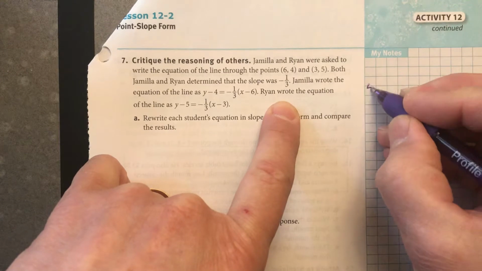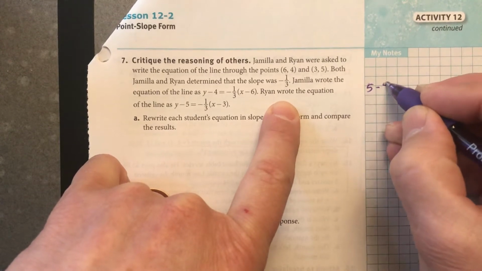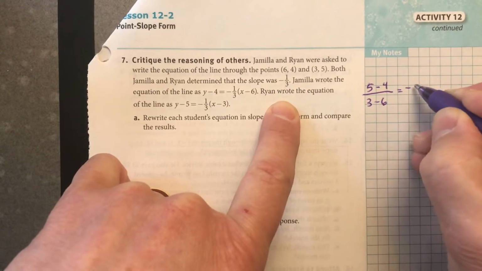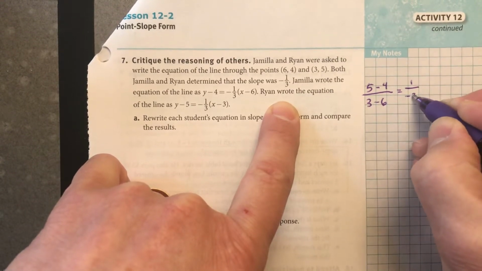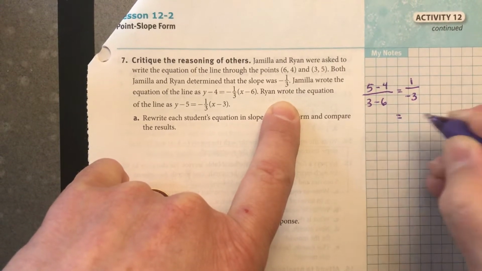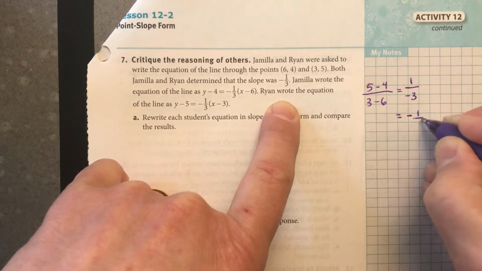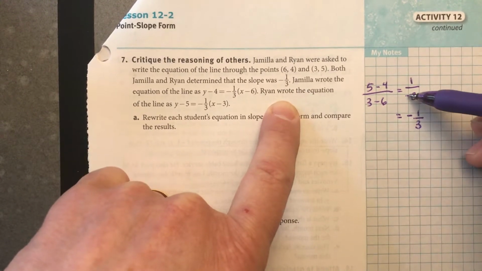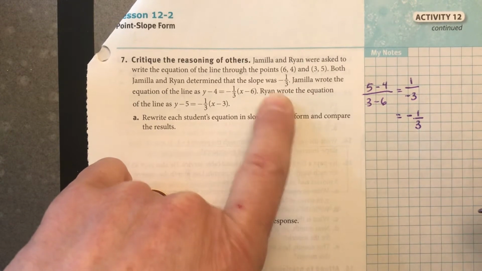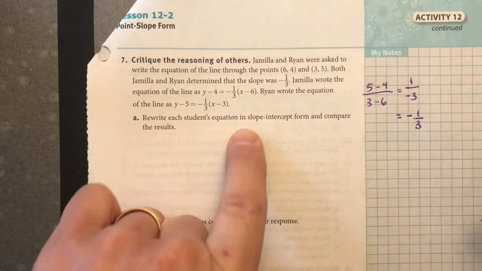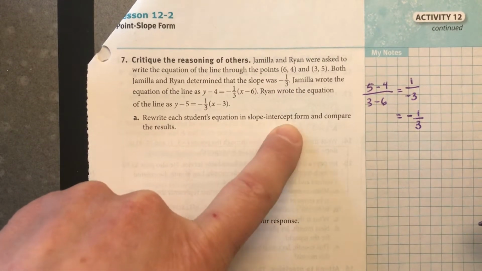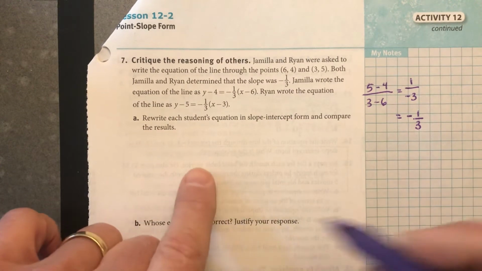I just want to show where this negative 1/3 comes from. If you take 5 minus 4 over 3 minus 6, you get 1 over negative 3. But a positive divided by a negative can be rewritten as negative 1 over 3. Remember, that negative can be in the denominator or the numerator, or we can put it out in front as they did here. Now, we're supposed to rewrite each student's equation in slope-intercept form and then compare the results.